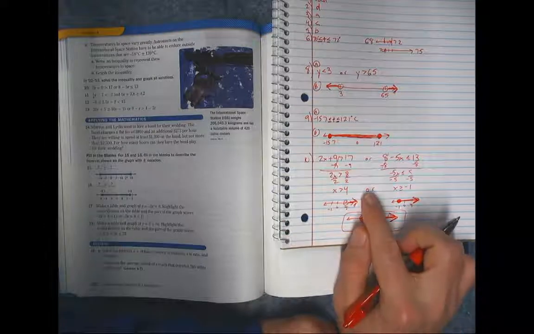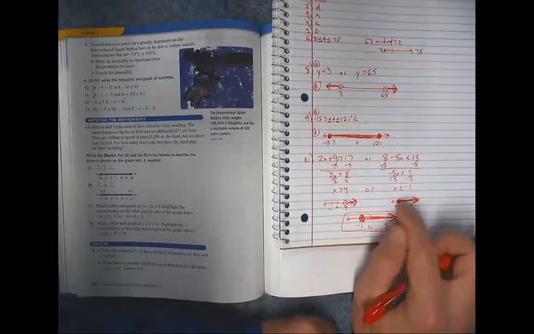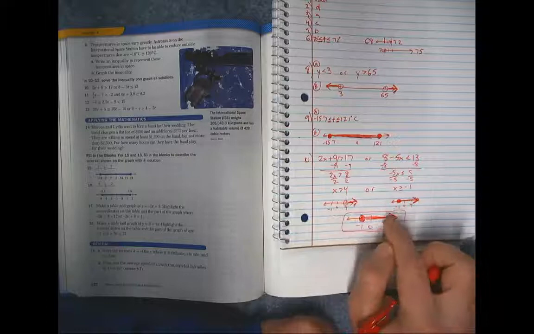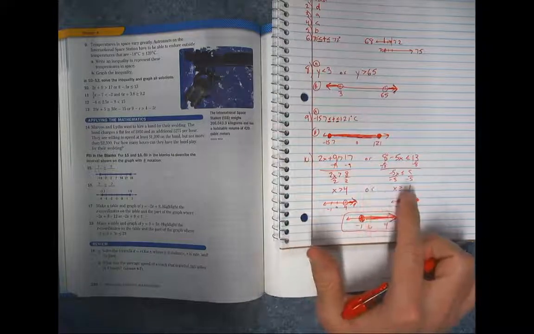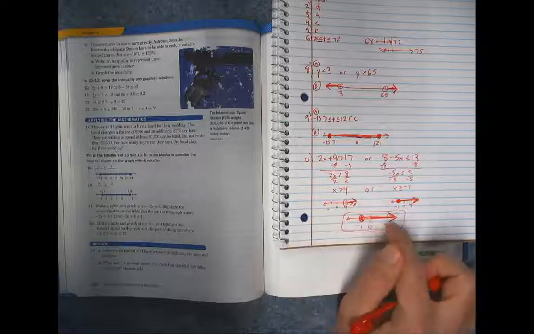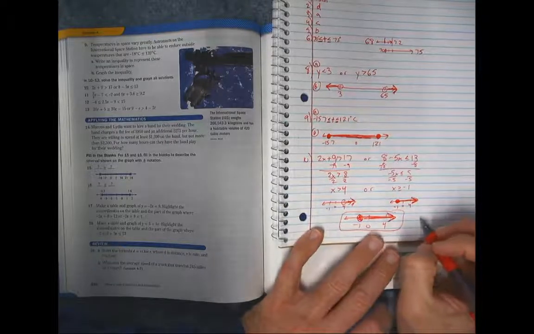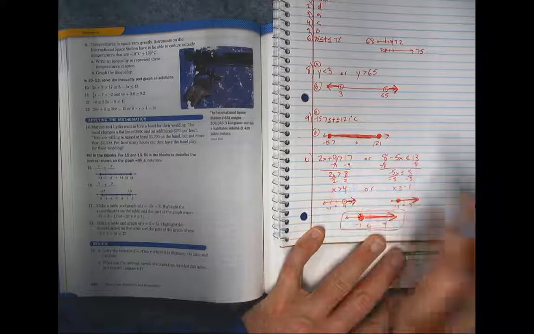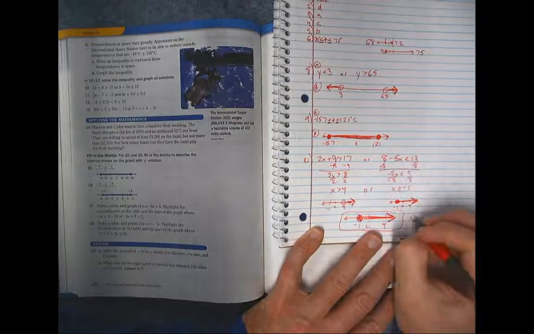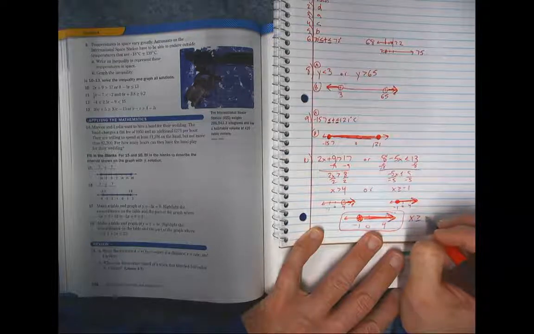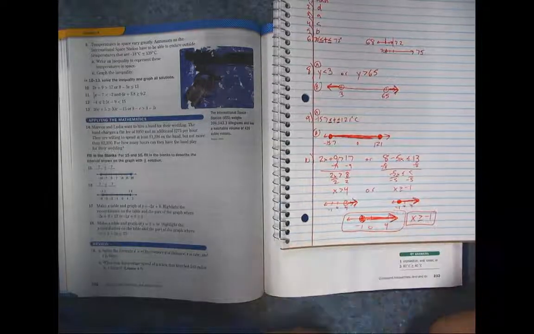Again, because it's an OR. These numbers are part of this solution, and everything greater than 4 is part of both of them. Okay, so since it can be in either this one or this one, all of these solutions are part of it. So when I write my final answer, I don't have to write it like this. I'm just going to represent everything from negative 1 up. So x is greater than or equal to negative 1 is my final answer.